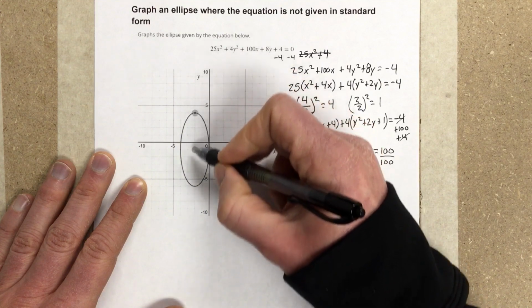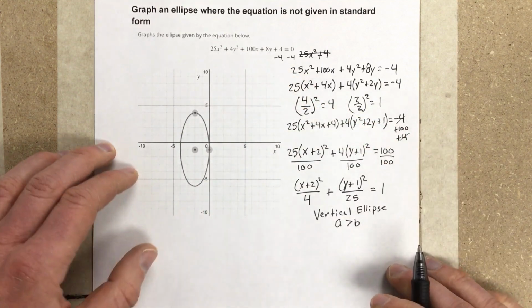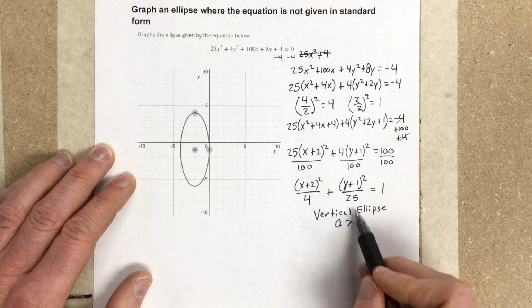So major axis running vertically, minor axis running horizontally. And so that's how I can tell that I have a vertical ellipse here.